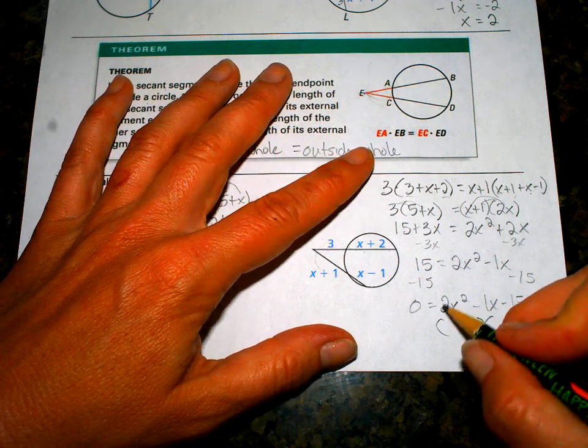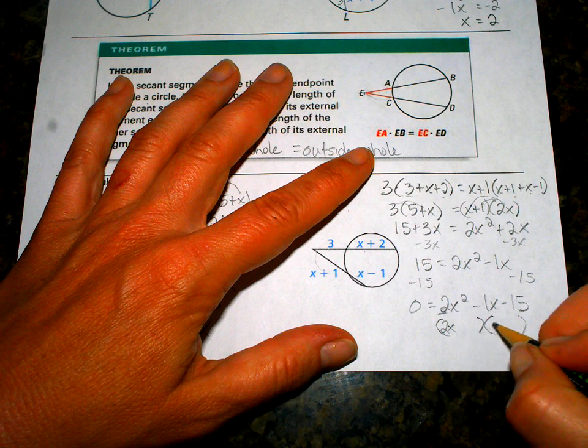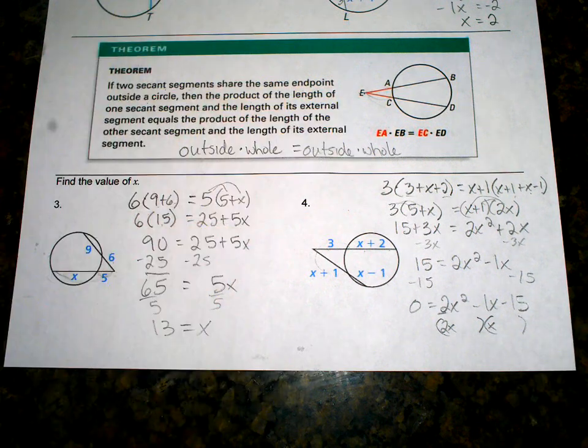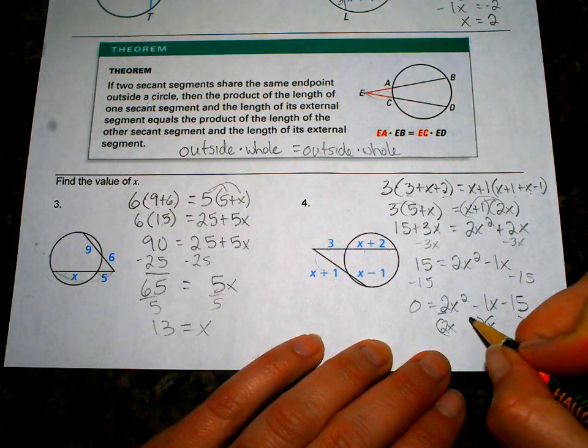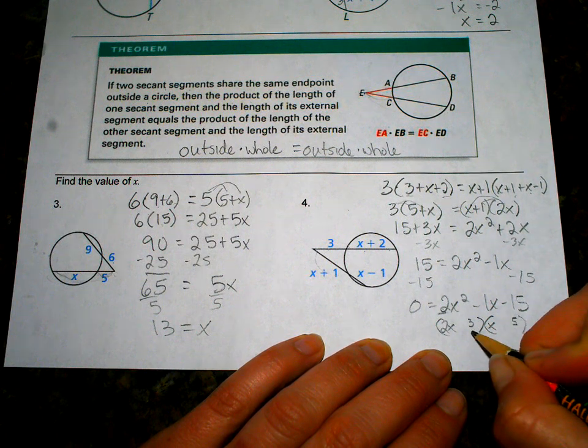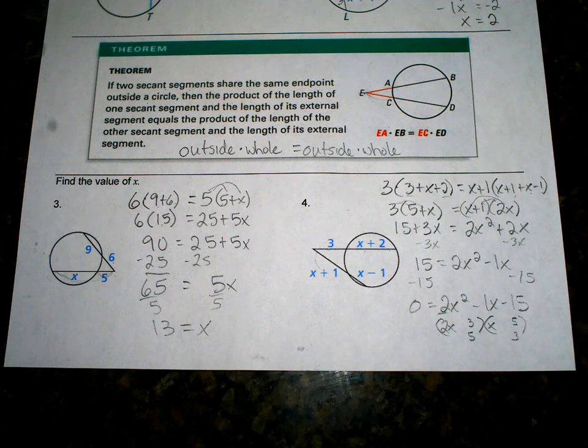So obviously my first term is going to be 2x and x. And then you have to figure out what's 15. Well, it's either 3 times 5 or 5 times 3. And you have to figure out when you FOIL which one it's going to be.